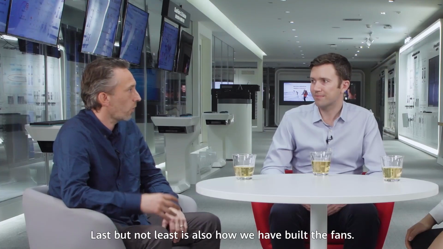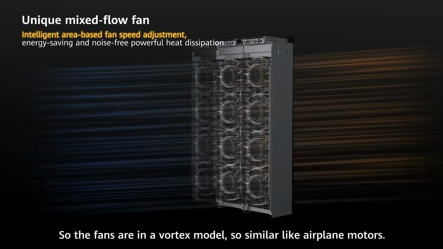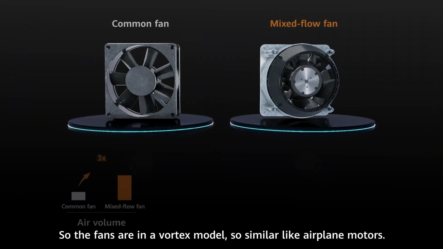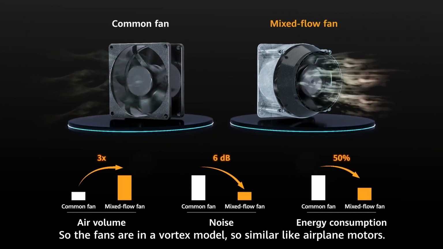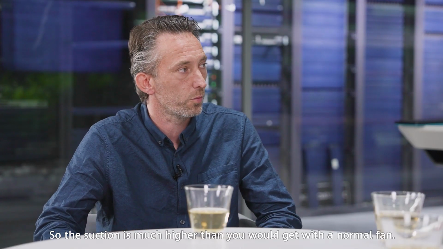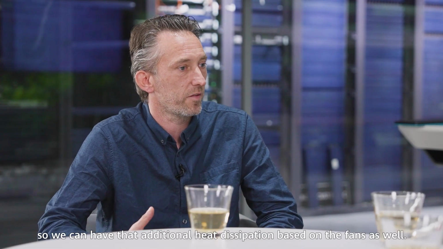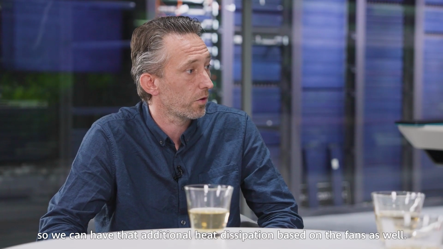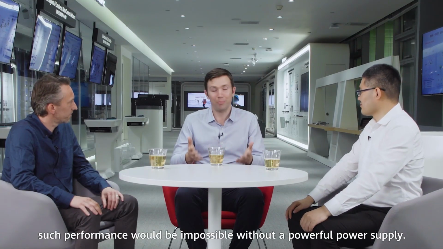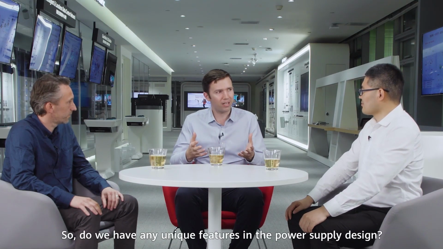Last but not least is also how we have built the fans. The fans are in a vortex model, similar to airplane motors. So the suction is much higher than you would get with a normal fan, and that also is being used in the platform, so we can have additional heat dissipation based on the fans as well. Without doubt, such performance would not be possible without a powerful power supply. So do we have any unique features in the power supply design?